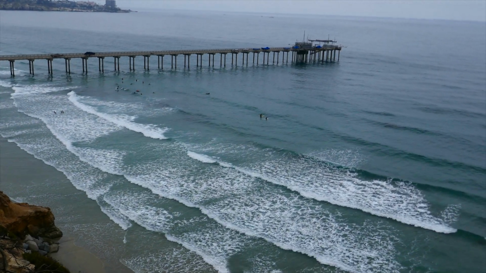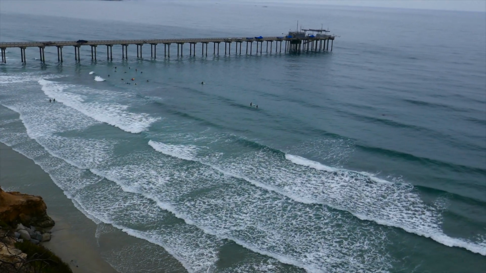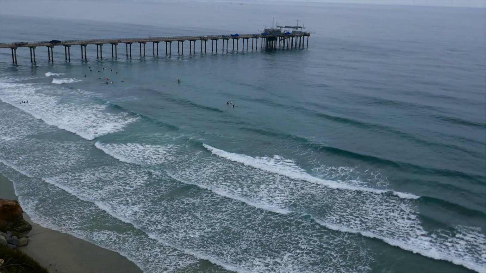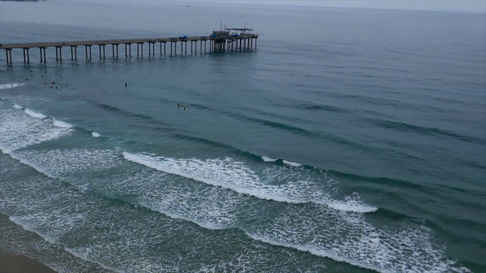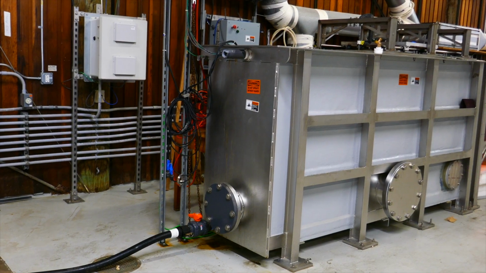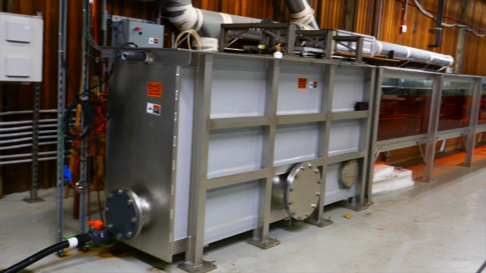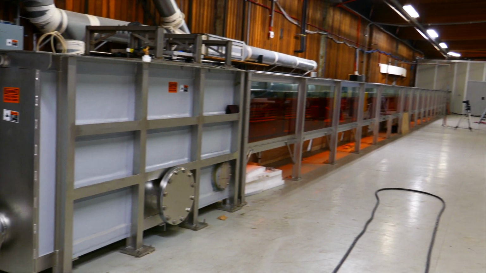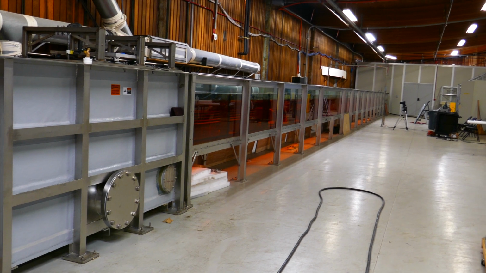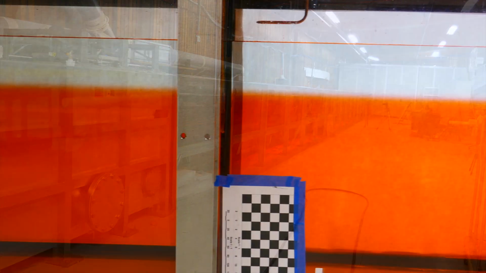So we're interested in better understanding mixed layer deepening, which is crucial for determining boundary conditions in the ocean. To study that in a controlled environment, we've set up an experiment in the Scripps Hydraulics Lab. The basic setup requires that we stratify the channel, meaning there are two distinct layers of fluid.